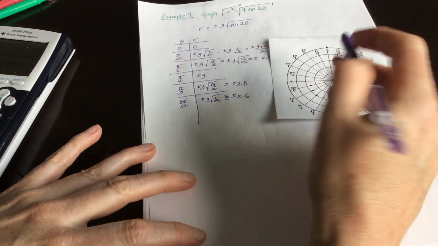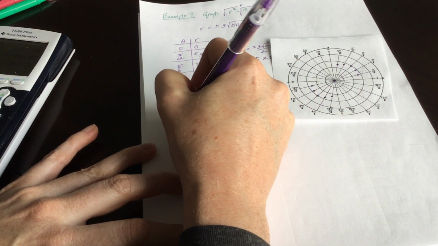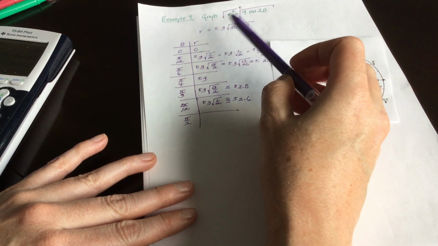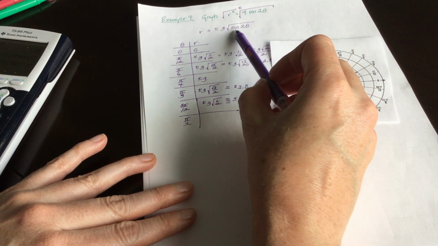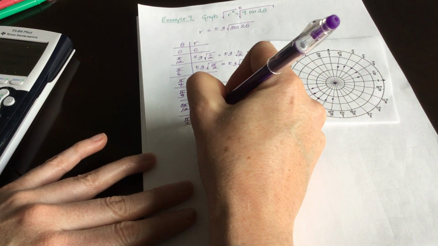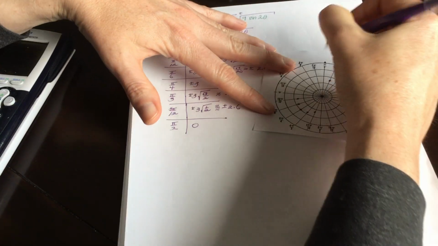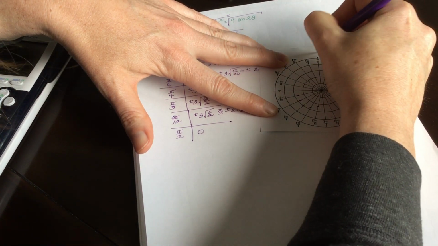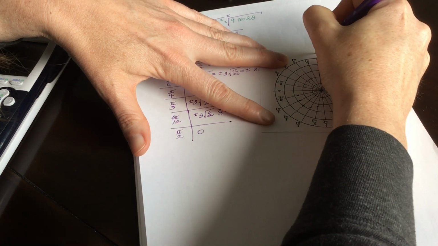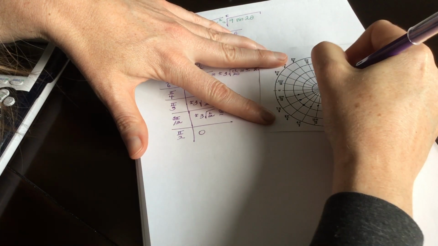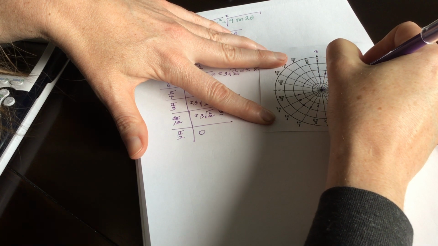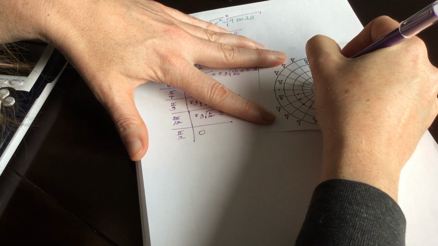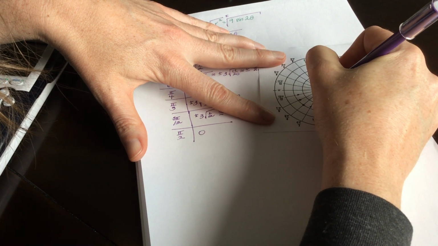So let's play with pi over 2. And a lot of this T-table stuff, you could do in your head, I'm sure. 2 times pi over 2 is pi. Sine of pi is 0, so you're back at 0. Okay, so I'm going to show these little dashed lines for places where your graph was sucked in to 0. And so if you connect the dots in the order that we got them so far, we would have this.